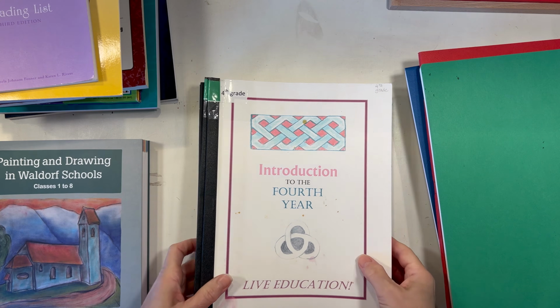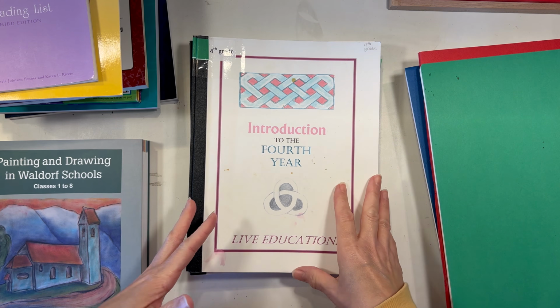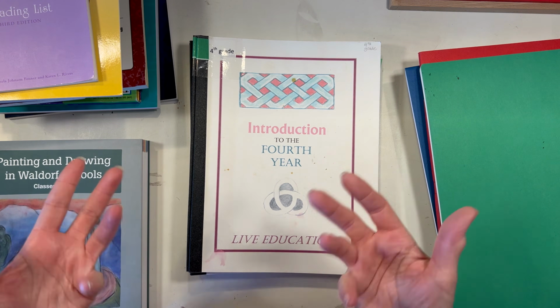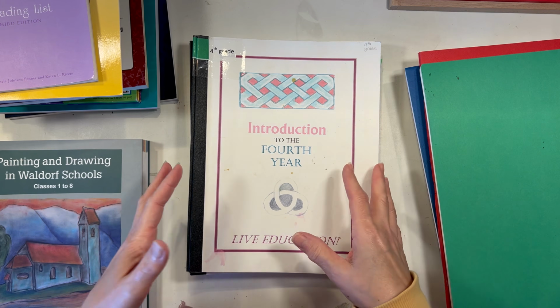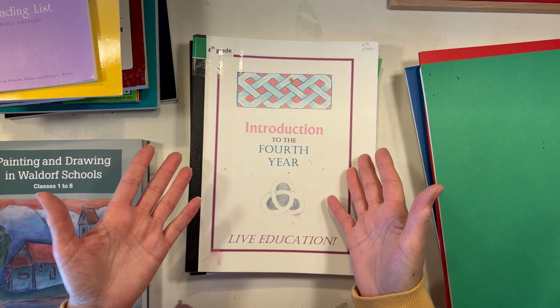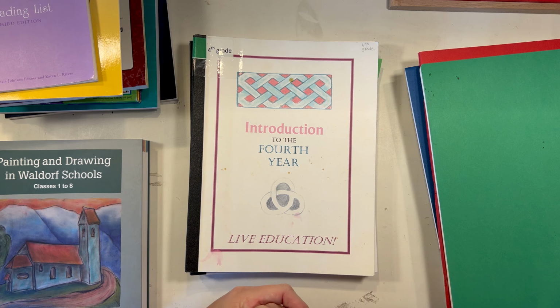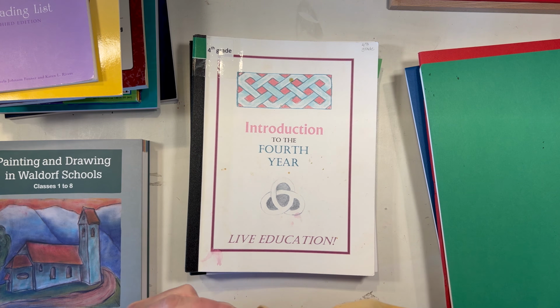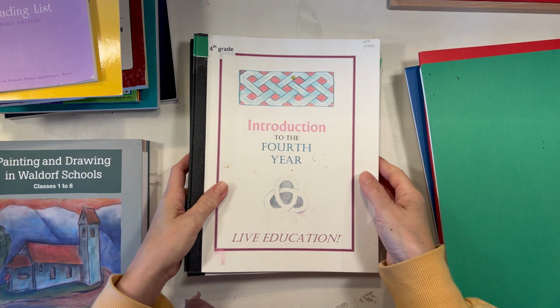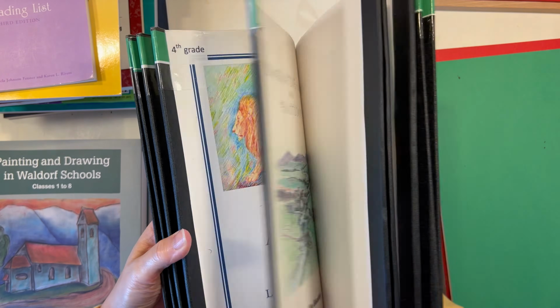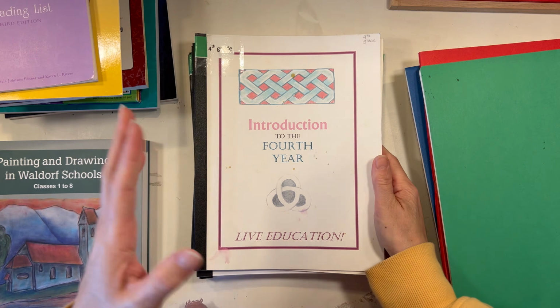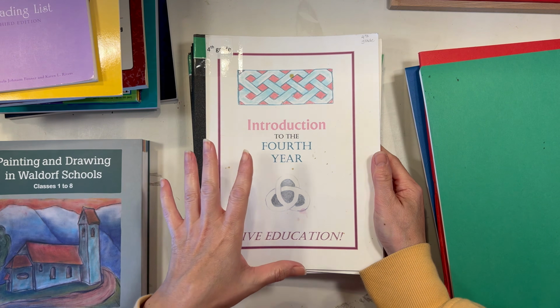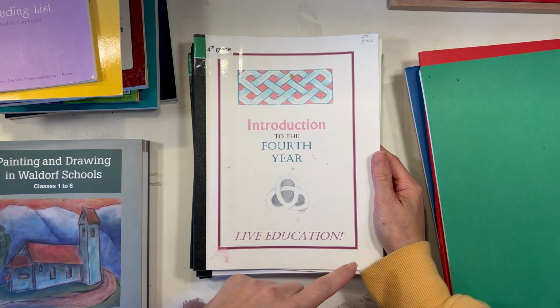We're going to dive into the Live Education Waldorf curriculum, and I'm going to share with you some of the books and resources that I have collected that can complement the main lesson blocks. And or if you would like to do something completely on your own, I think some of these books and resources might help you achieve that. So the 4th grade curriculum comes with several main lesson books, and you can find a complete review of this entire curriculum. That link is down in the description box below.